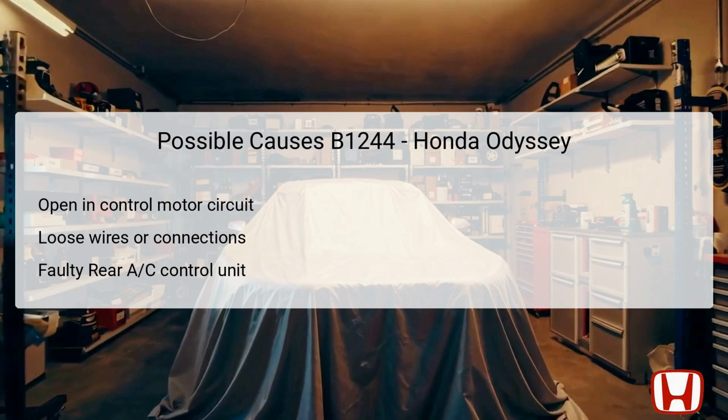Additionally, loose wires or poor connections can lead to intermittent failures that will trigger this DTC. These connection issues can sometimes be tricky to diagnose, making thorough inspections of all related wiring and connectors essential. Another potential cause is a faulty rear AC control unit, which is responsible for managing the air mix, compromising the entire system's functionality if it fails. Each of these potential causes needs to be evaluated carefully to properly address and fix the issue related to the DTC.